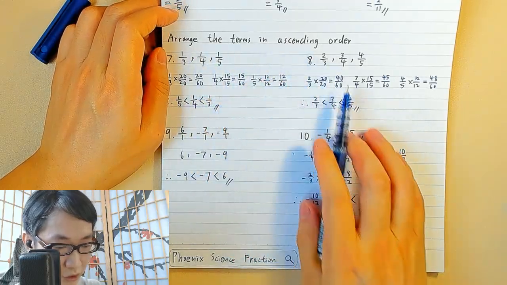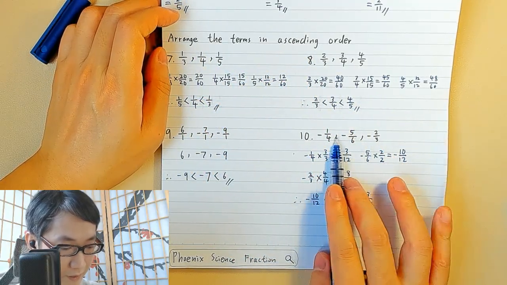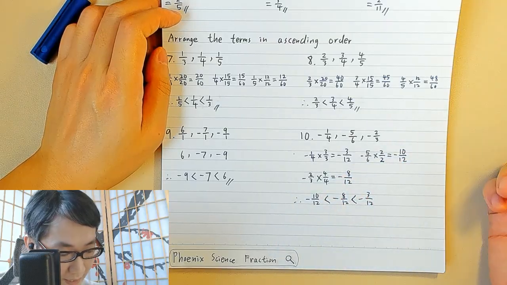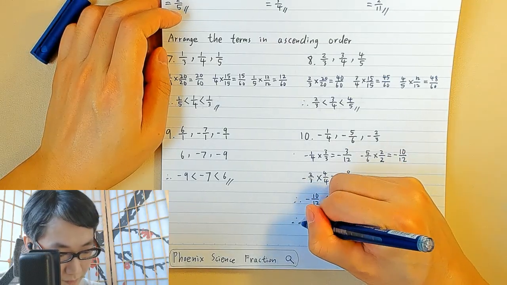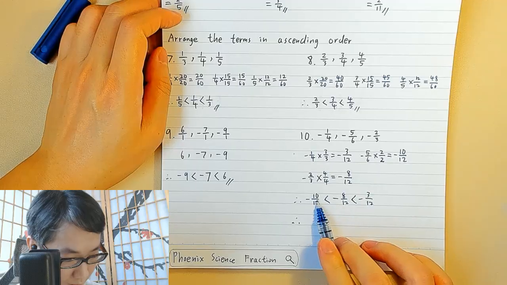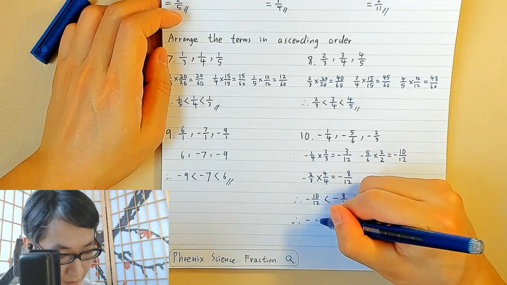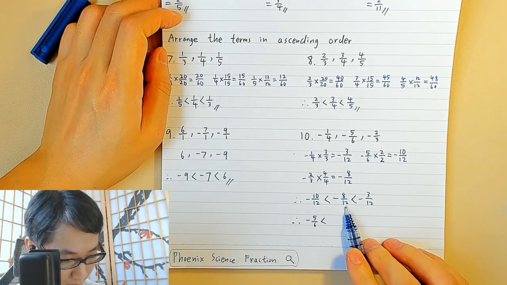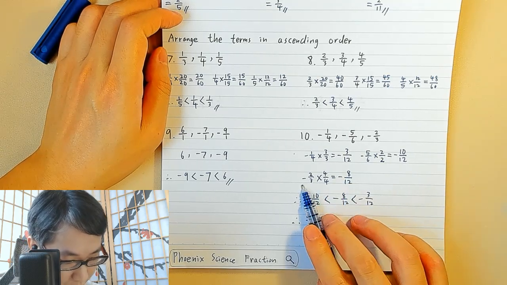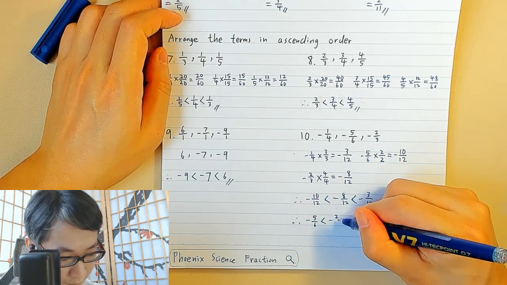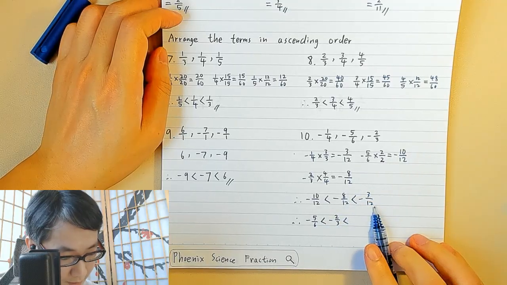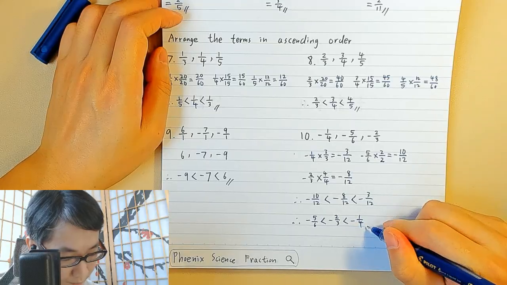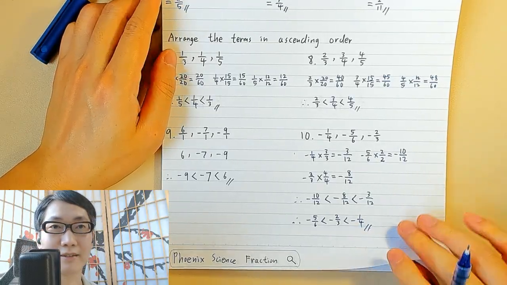However, we are asked to arrange the terms like this. Also, these are not in their simplest form. So let's change them back to their simplest form. This will be negative 5 over 6. This will be negative 2 over 3. And this will be negative 1 over 4. Okay.